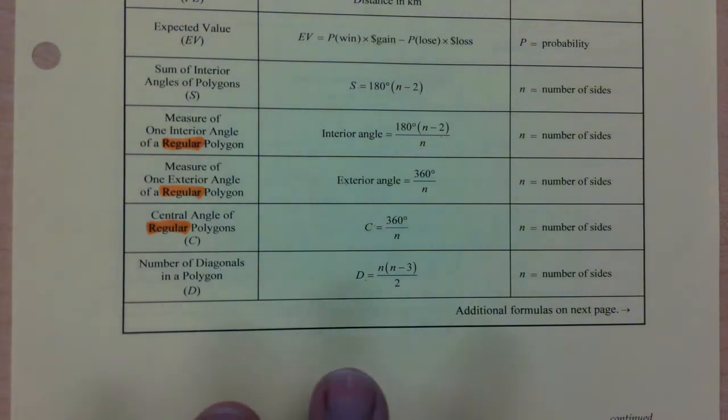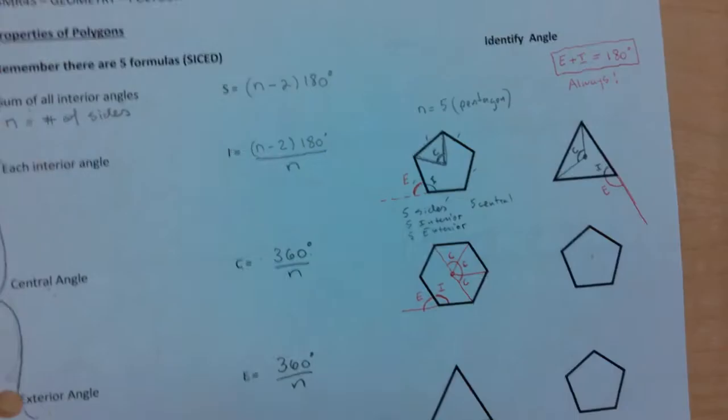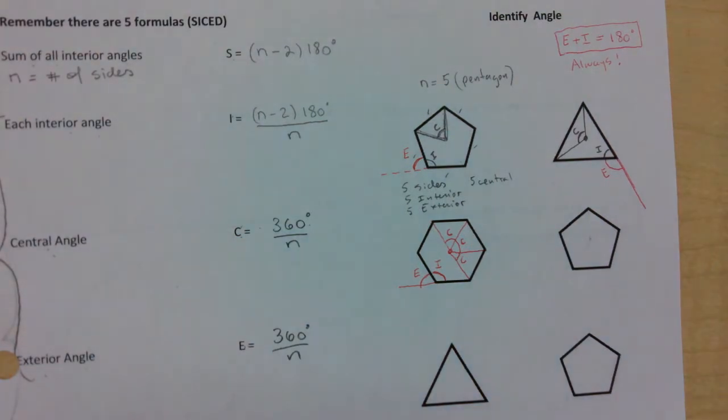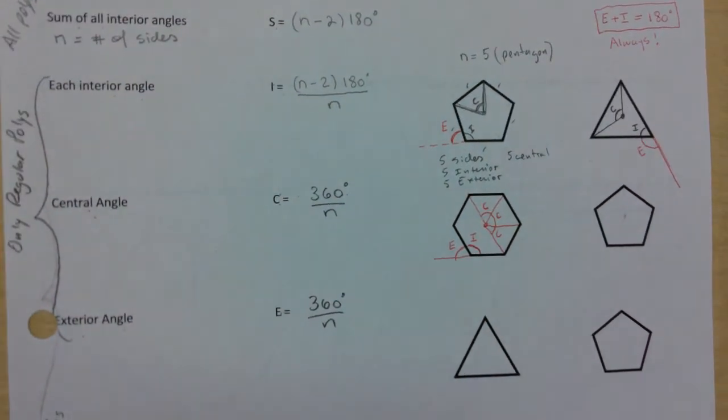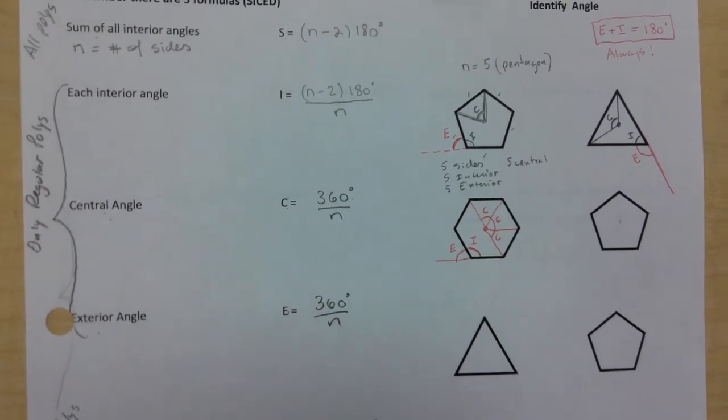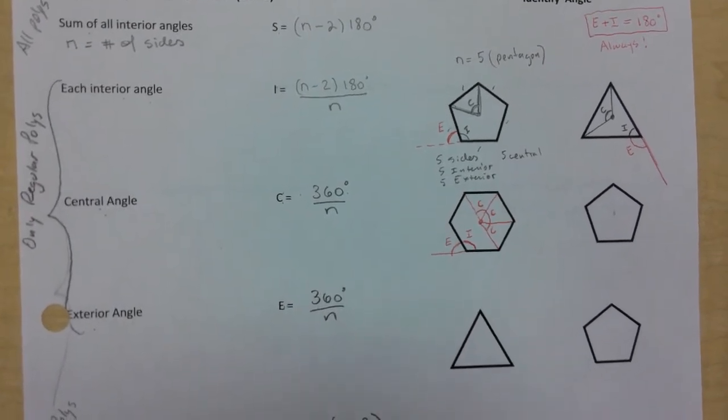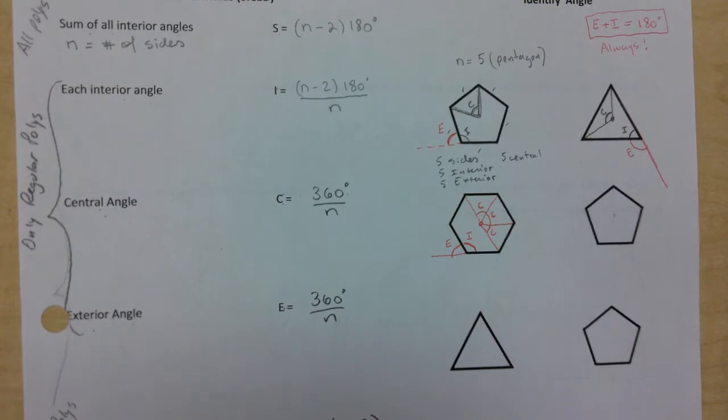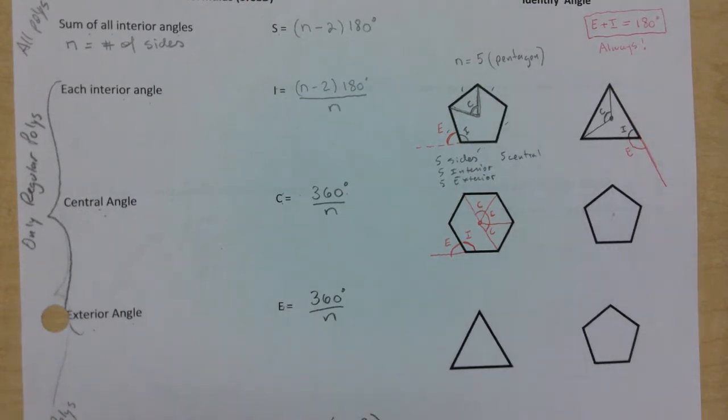All right, let's go back to this. We're testing starting next Tuesday, and then we're done this unit. The week after, we'll do the cumulative exam, which will have all three units that we've covered on it.